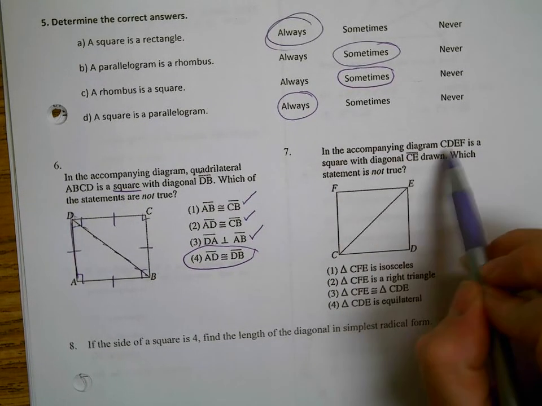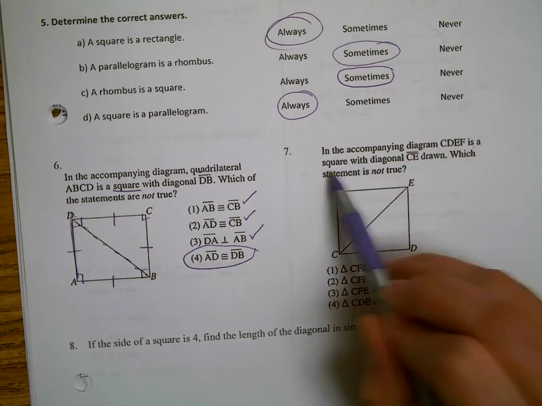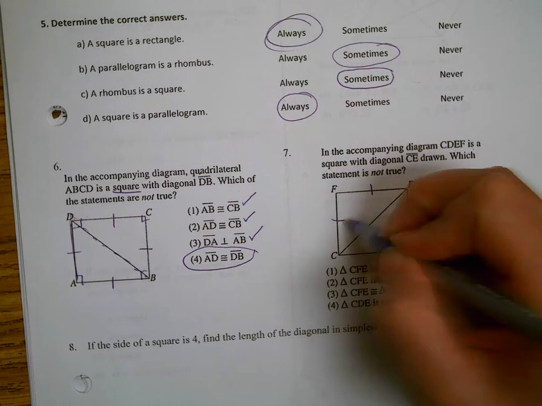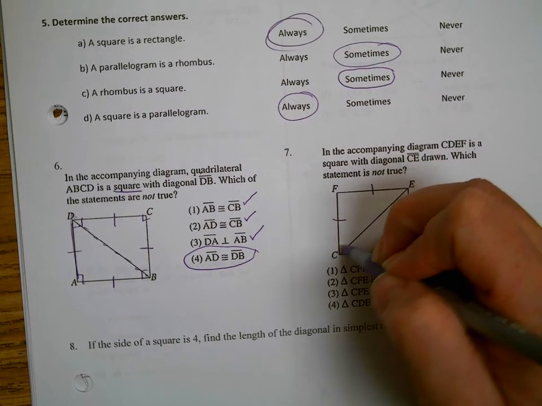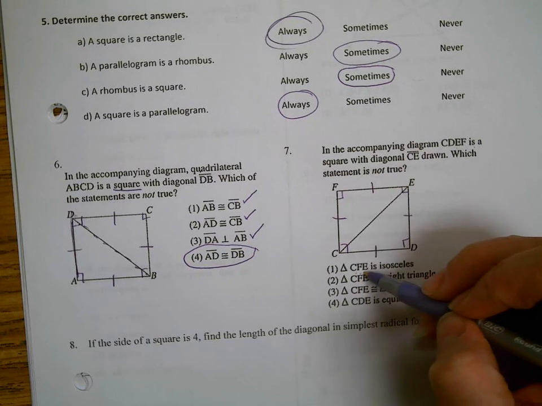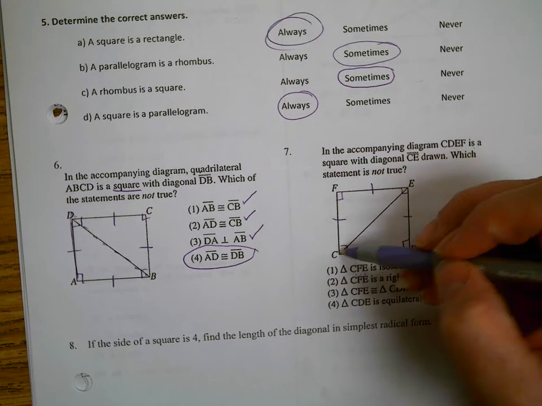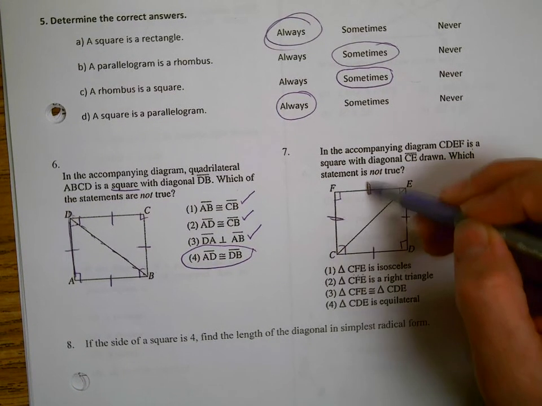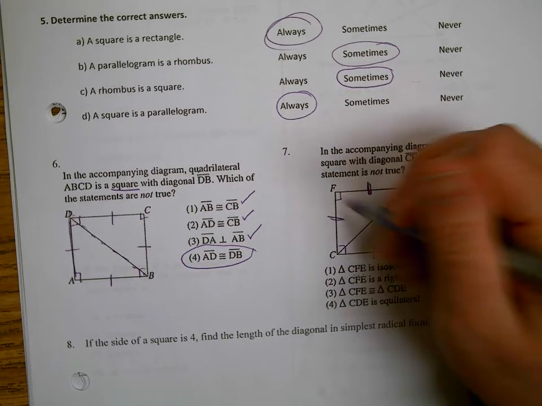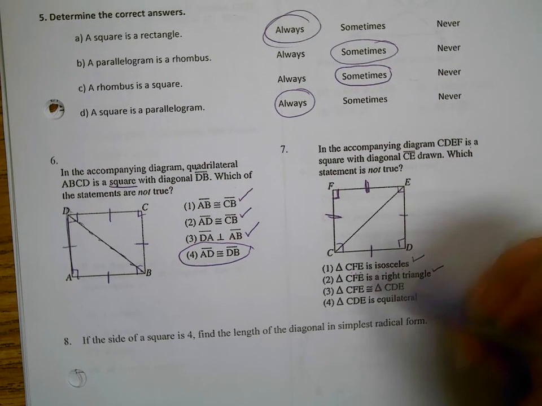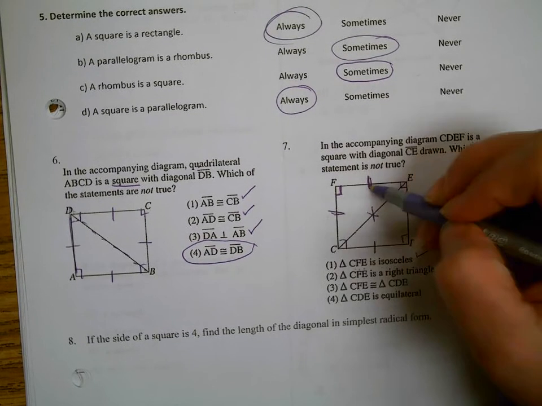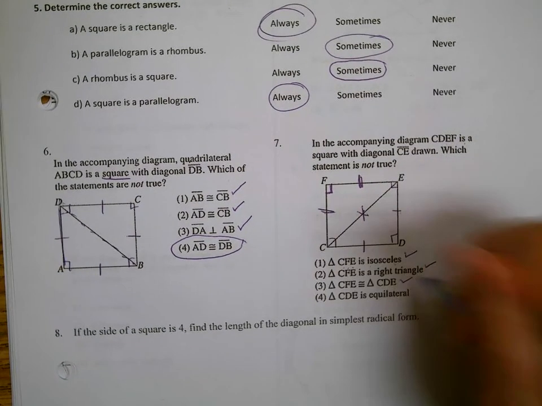In the accompanying diagram, CDEF is a square with diagonal CE drawn. So again, it's a square, so we know all 4 sides are equal, and it has 4 right angles. Is CFE an isosceles triangle? CFE is going to be isosceles, yes, it has 2 equal sides. Is CFE a right triangle? Yes, because angle F is a right angle. Is CFE congruent to CDE? Well, yes, those will be congruent.